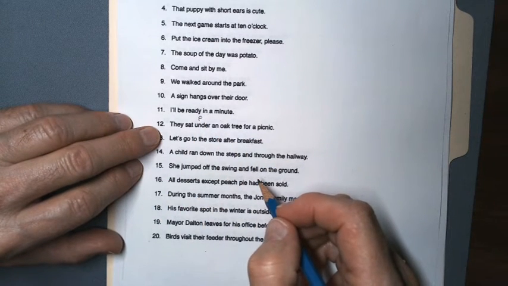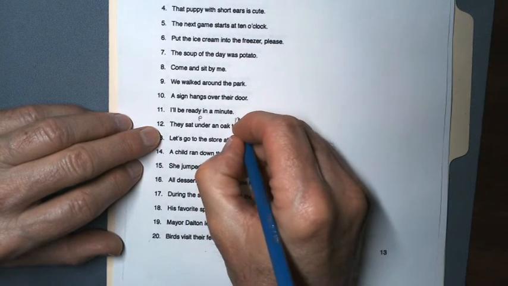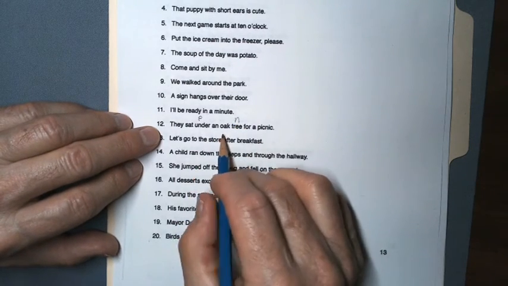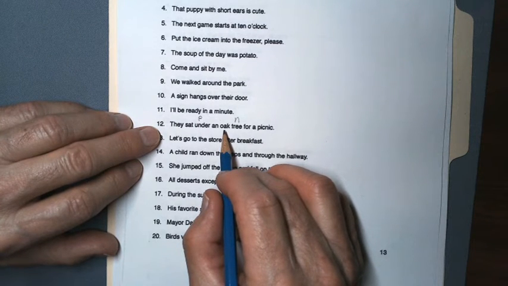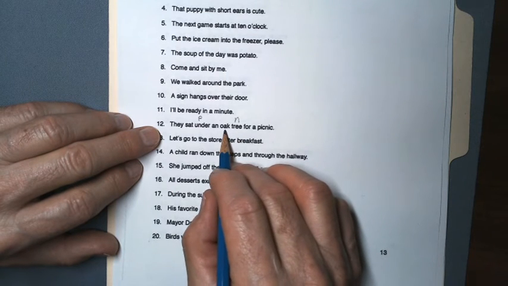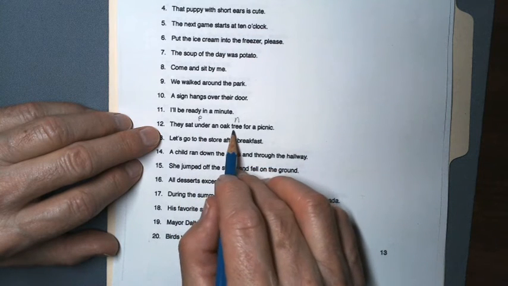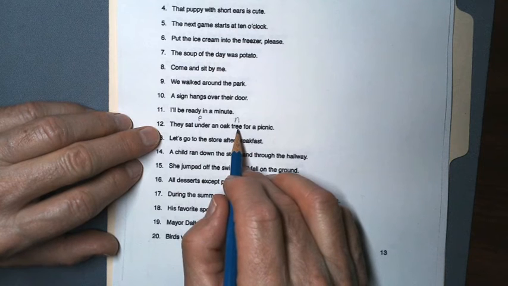Under what? What are they under? They're under an oak tree. Here's the noun. Maybe you can see an oak if we're abbreviating it and just identifying a tree as an oak. But tree is actually the noun, and this becomes an adjective. So this whole thing, under an oak tree, is your prepositional phrase.